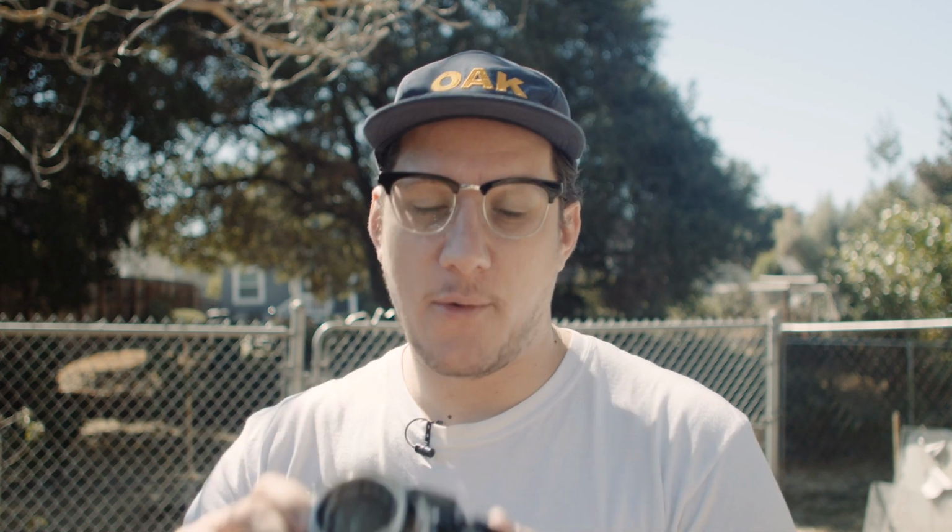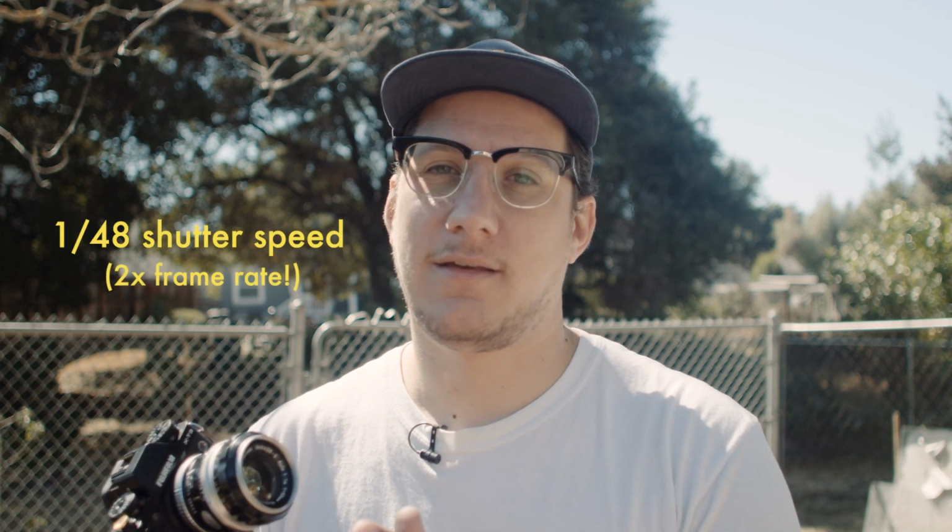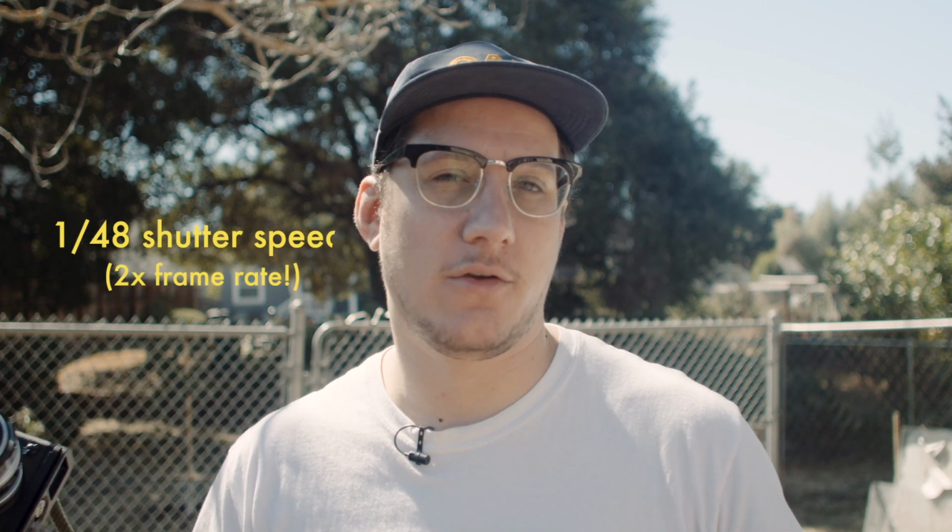In contrast, the X-T3 is a hybrid stills camera that has filmmaking features, so you can't choose things like the shutter angle. However, you can choose a shutter speed. In this camera, you can choose 1/48th of a second, which is twice 24 frames a second, which is where you want your shutter speed to be. In the beginning of this video, when you saw me remove the filter from the camera, you're seeing these settings in daylight outside, and obviously way too bright, not going to work.